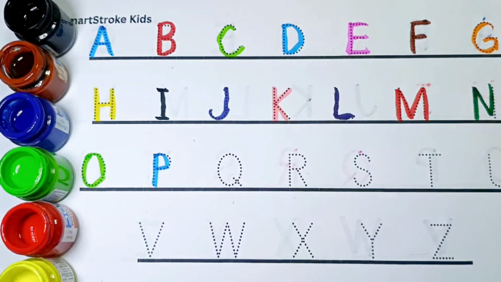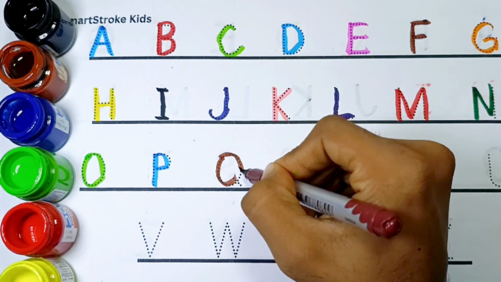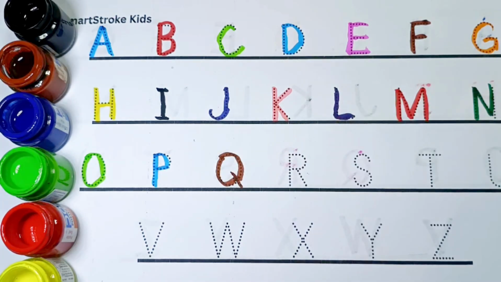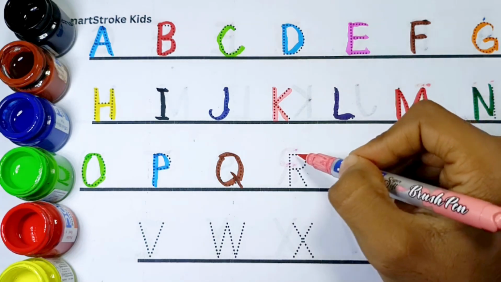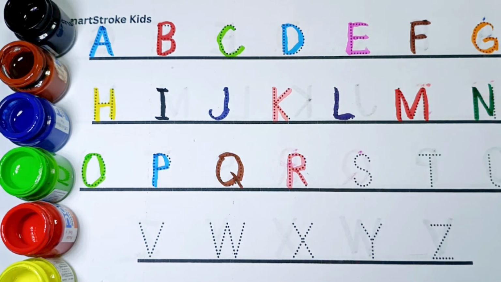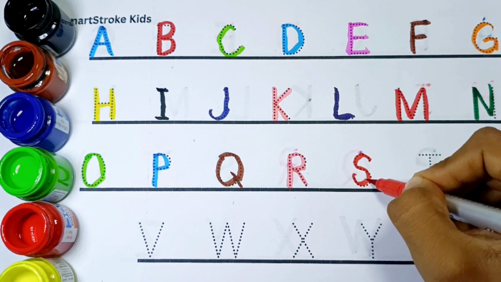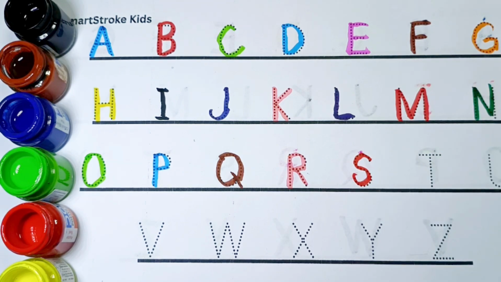P for parrot. Kids, now you draw Q. And use brown color. Q for queen. Very good kids. Q. Kids, now you draw R. Nice kids. R. Very good. R for rose. Kids, now you draw S for sun. Kids, sun. Kids, now you draw T for teacher.